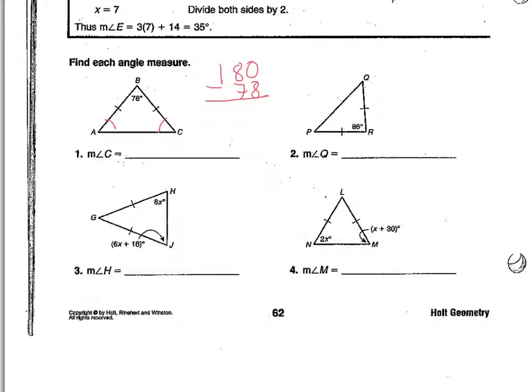And what did you get from that? 102. And what do I do after I get the 102? Divided by 2. So half of 102 would be 51. So the measurement of angle C is 51 degrees.